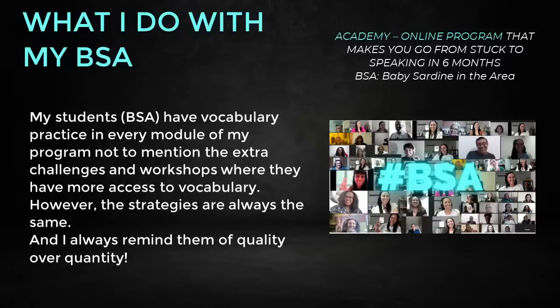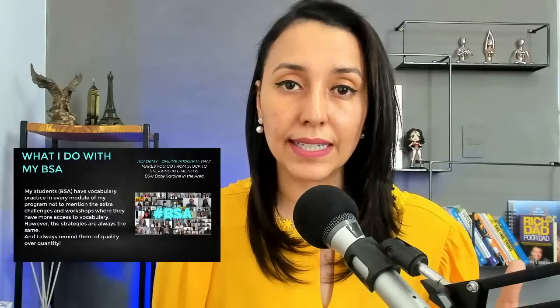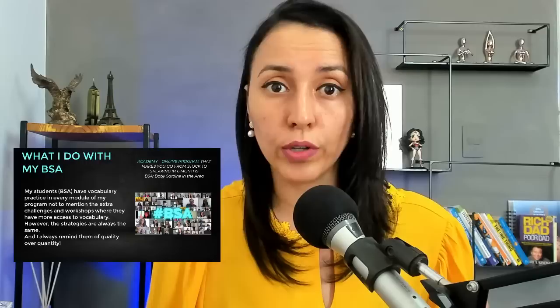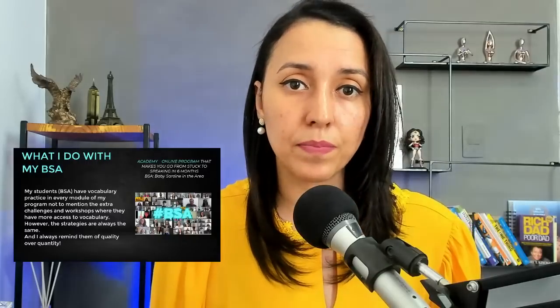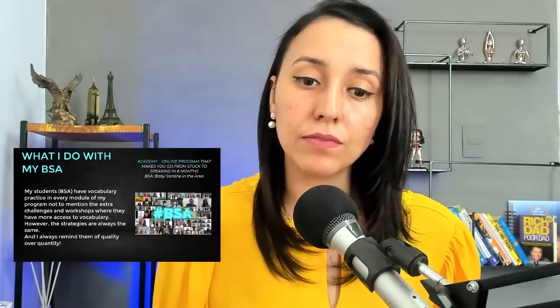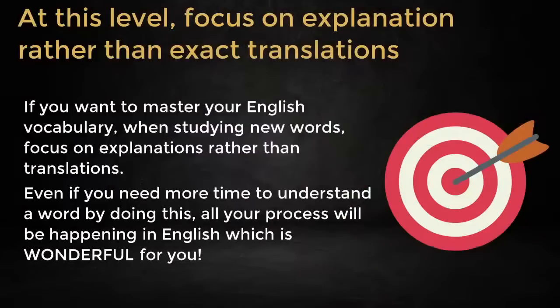And I always remind my babies, my BSA, that quality over quantity, okay? Quality is always better than quantity. So keep that in mind. They see lots of words inside my program. But it's not about memorizing all of them. It's about understanding people in conversations and knowing how to express yourself confidently.